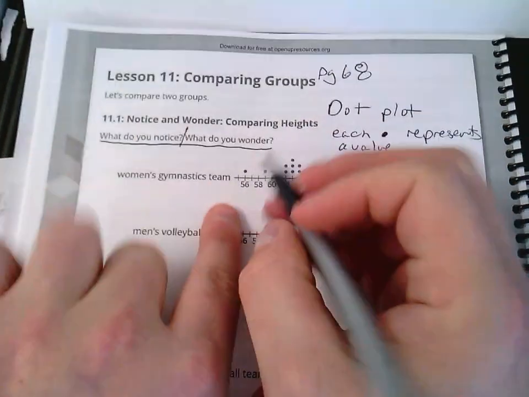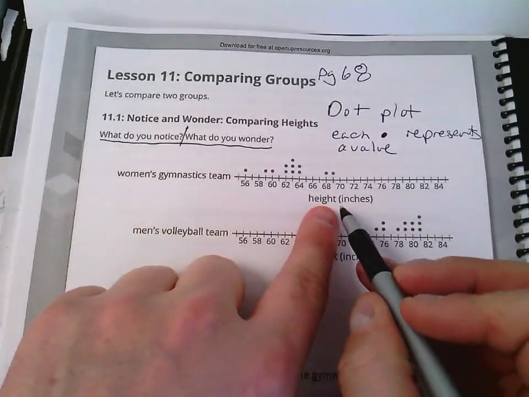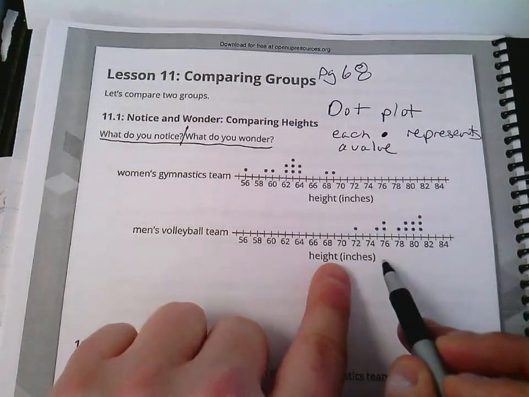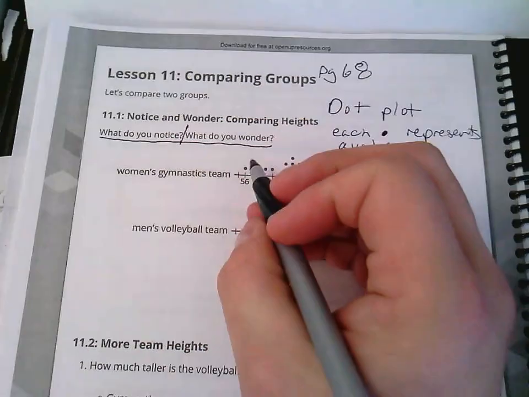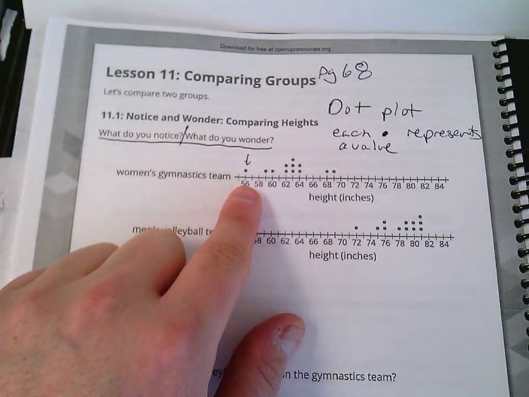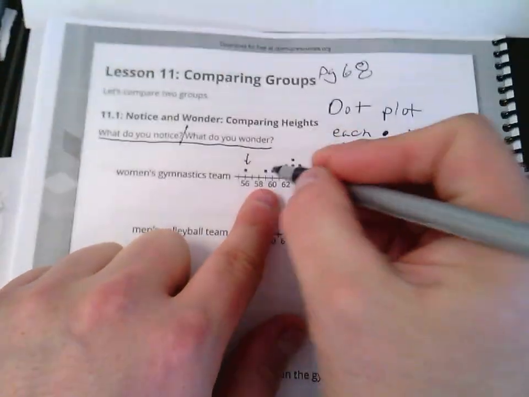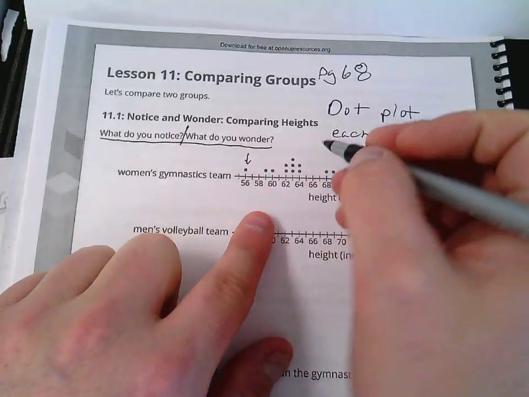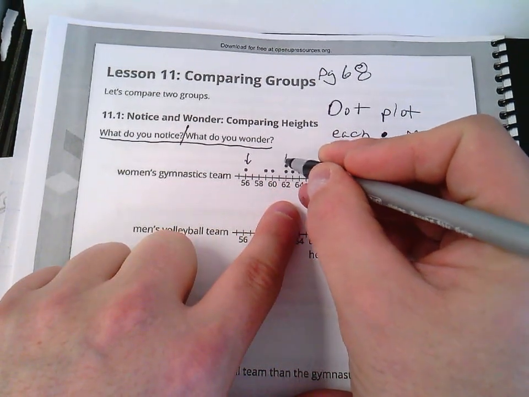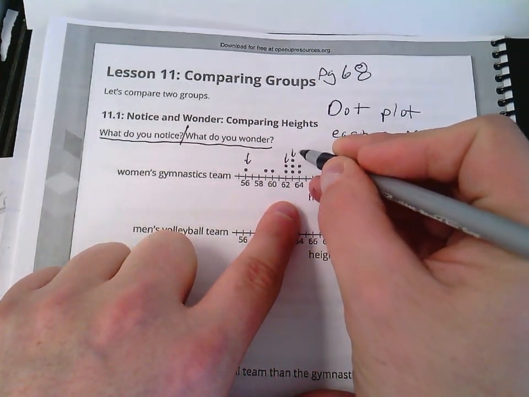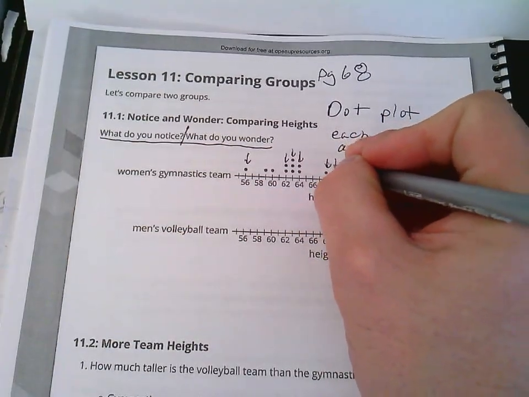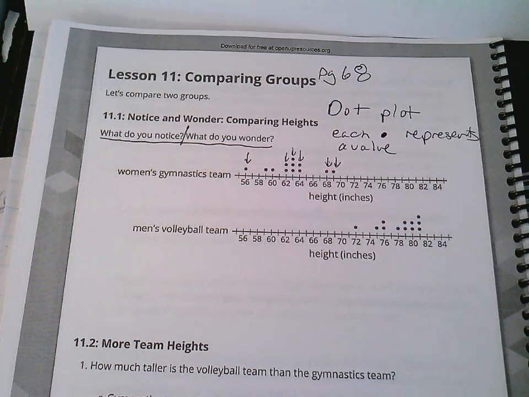So basically, the women's gymnastics team, the height in inches, so this is the scale. What this basically means is that there is one girl on the team that's 56 inches tall. One girl on the team that's 59, one girl that's 60. And when you have multiple, so this means that there are two girls at 62 inches, three girls at 63 inches, two girls at 64, one at 68, and one at 69. That's what the dots represent.